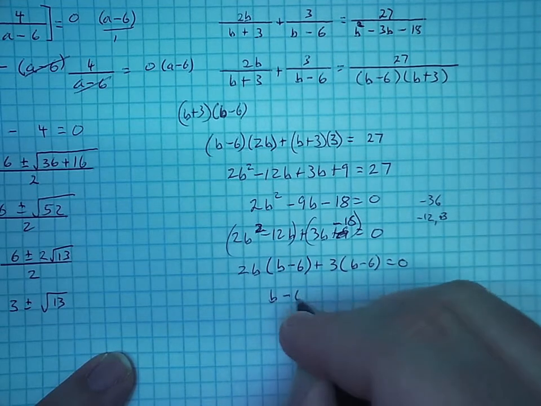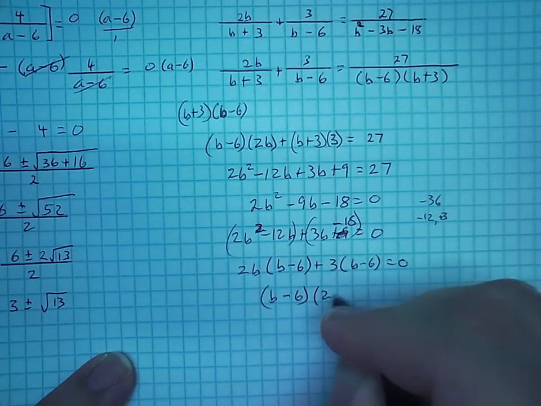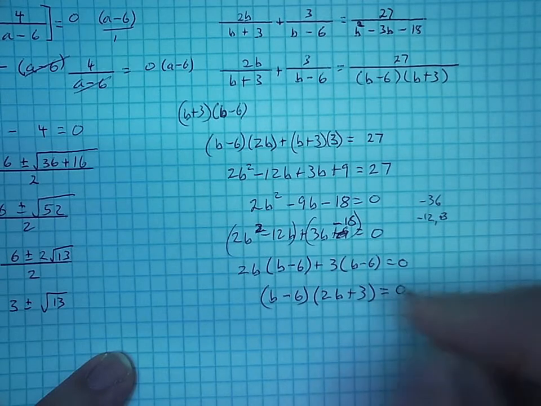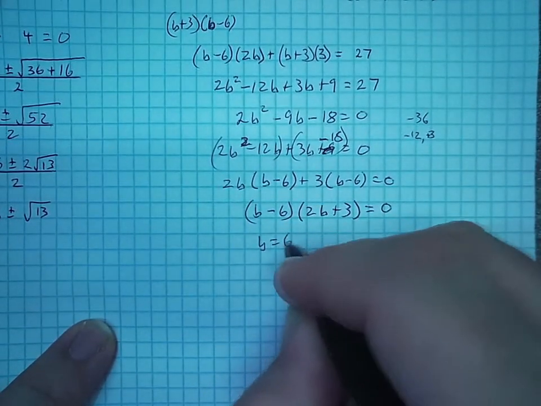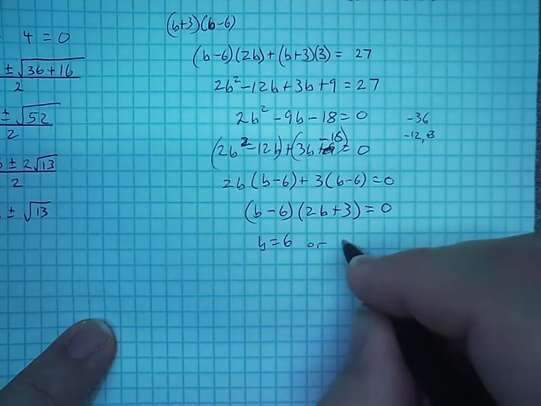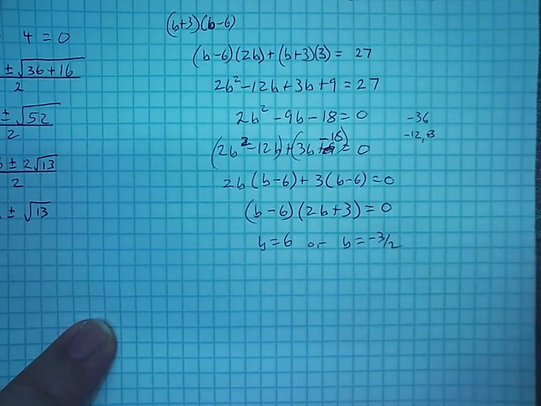So I've got b minus 6, and I have 2b plus 3 equals 0, which suggests b equals 6 or b equals negative 3 halves.